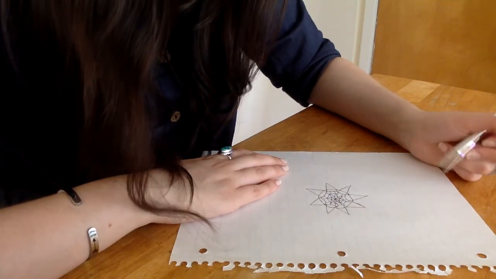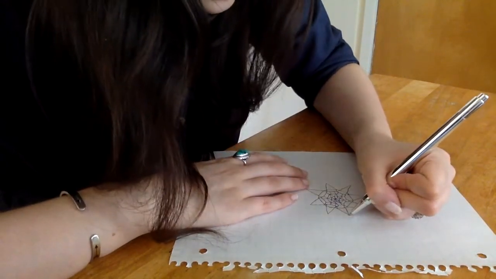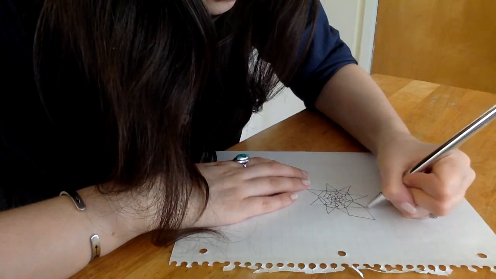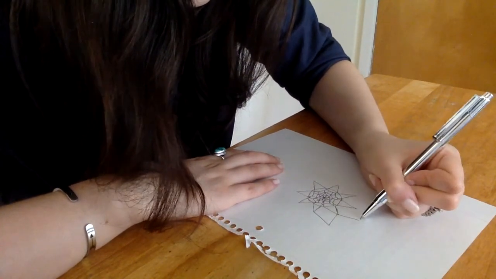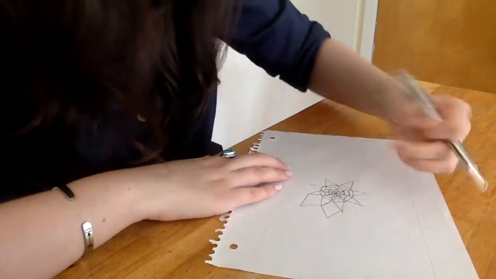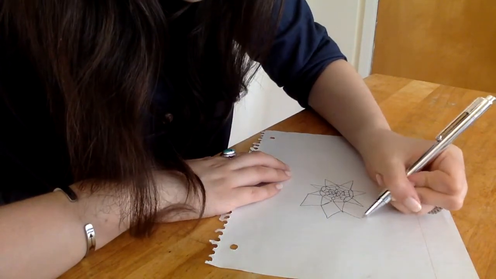Now, what can I do to make sure it's more varied with shapes? Okay, so that's not a triangle, that's something different. Cool.